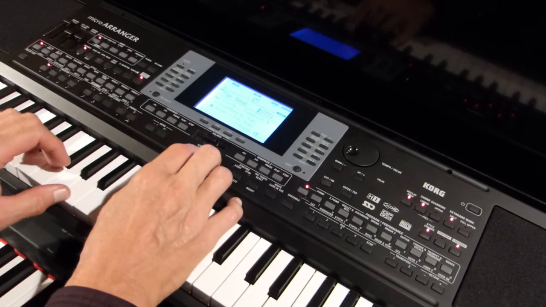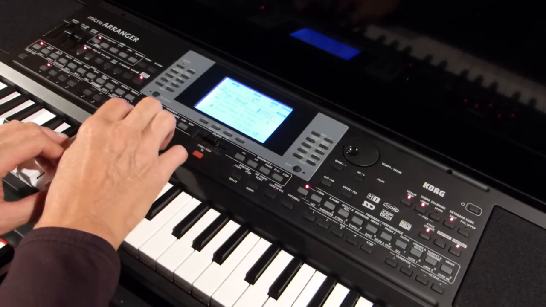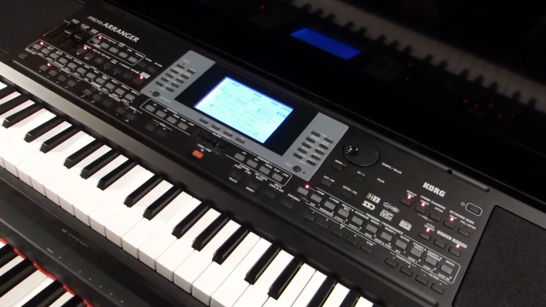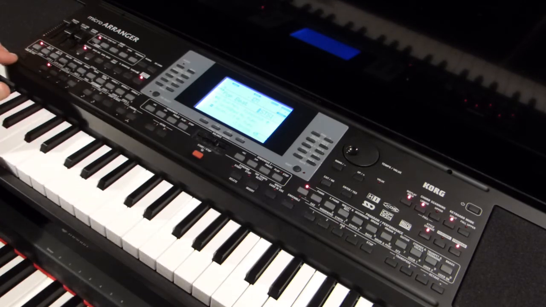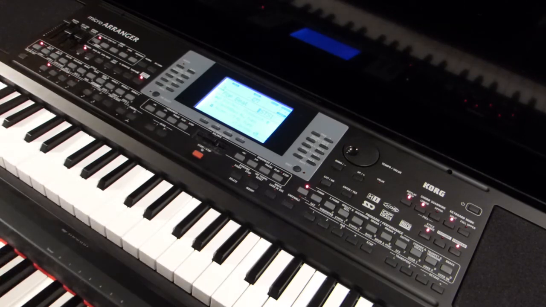It's actually 5 measures long. I can see that in the display. Ending 2, and ending 2 was 6 measures long. And the same with the fill-ins, and the same way with the variations. All of them can be a different number of measures long before they go back and repeat and loop back.